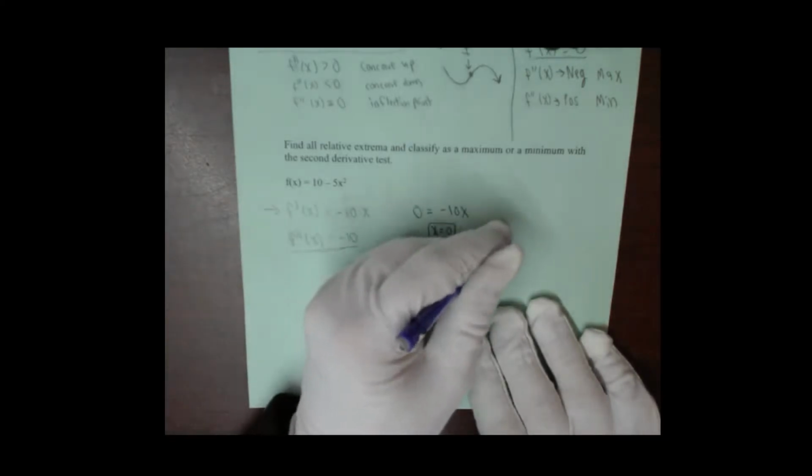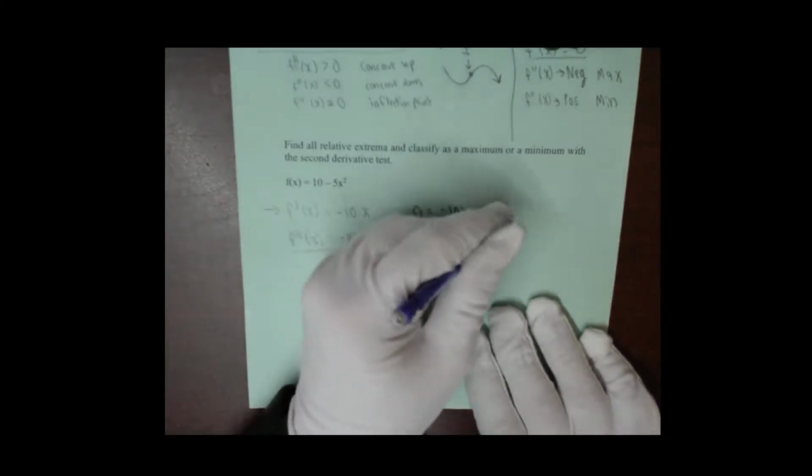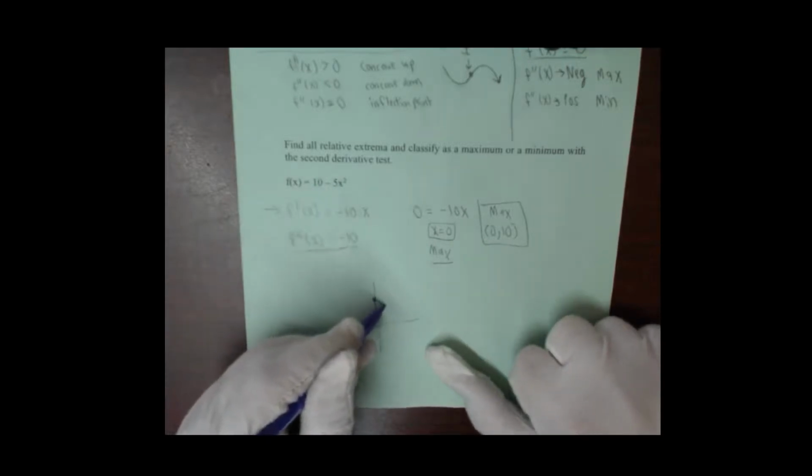So if I plug in 0 to the original function, I get (0, 10), which is going to be a relative maximum. The reason (0, 10) is a relative maximum is because think about what this graph looks like. If I plug in 0, I get 10. It'll look kind of like this, an upside down parabola.